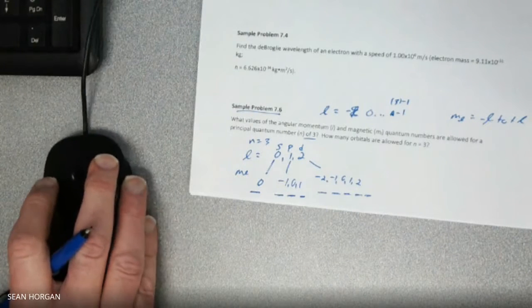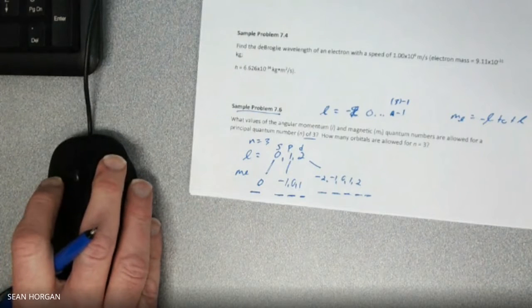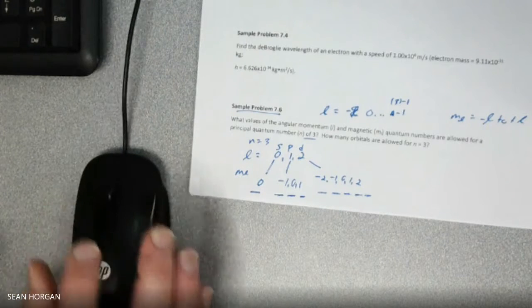Getting some background stuff right there. That's going on. There we go. Let me get rid of that. All right. So then we'll do the other side.